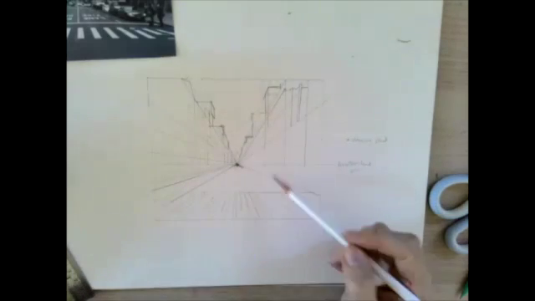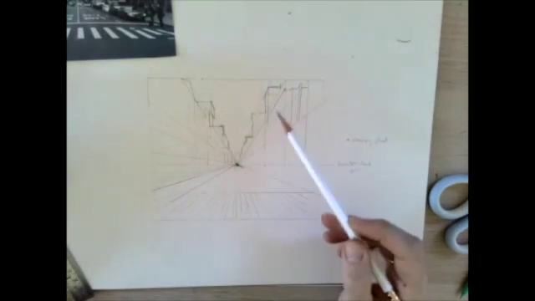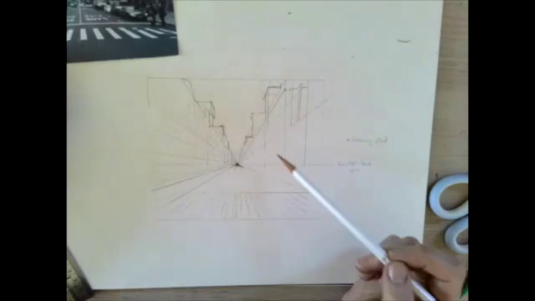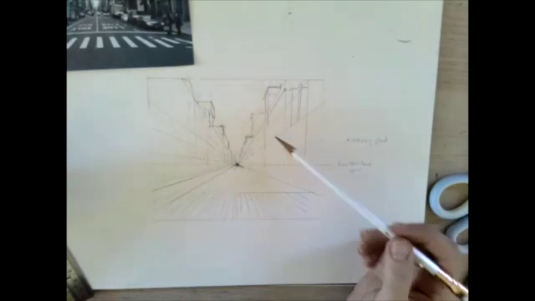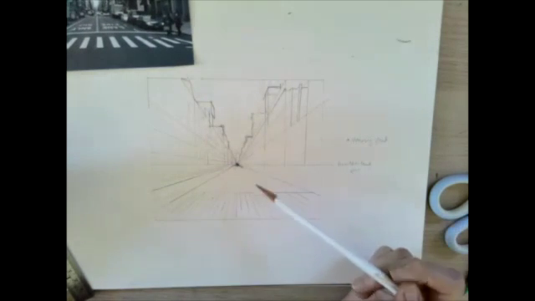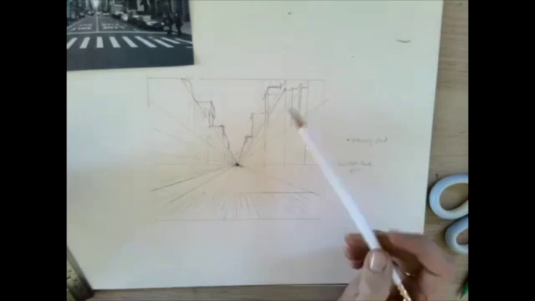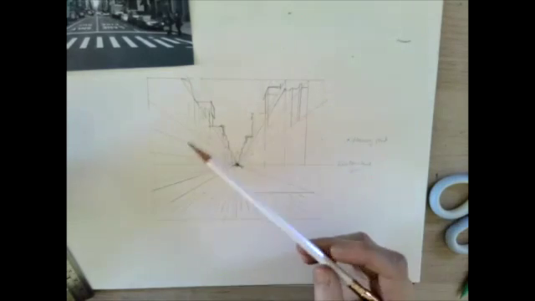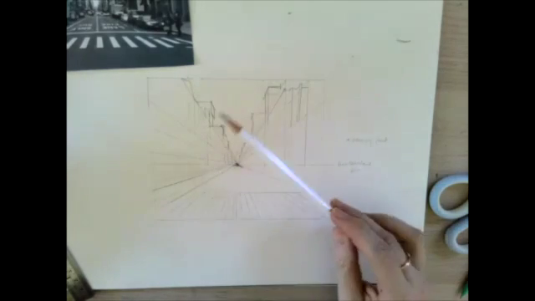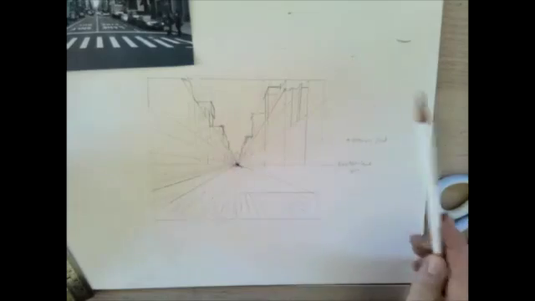Okay, so now that I've established some of my vertical lines and some horizontal lines as well, I'm going to start. It's only going to be a sketch, and I'll just finish it off using some different textures. Okay.